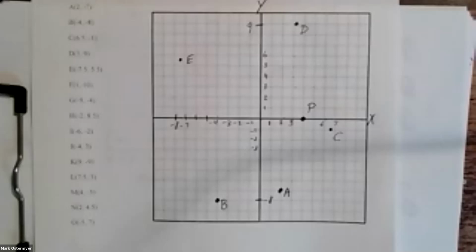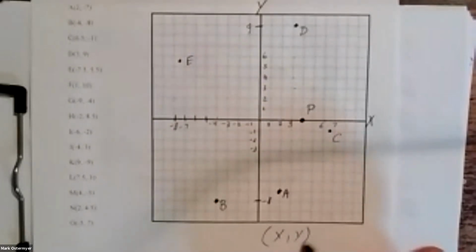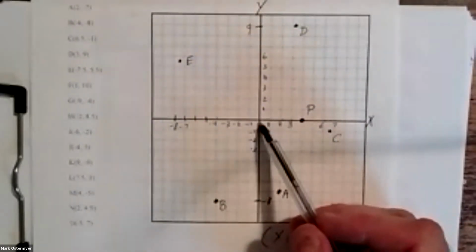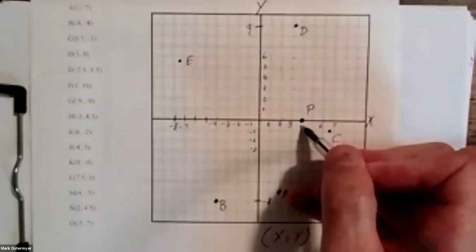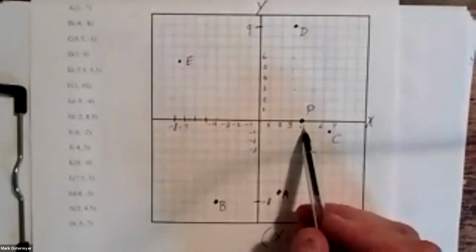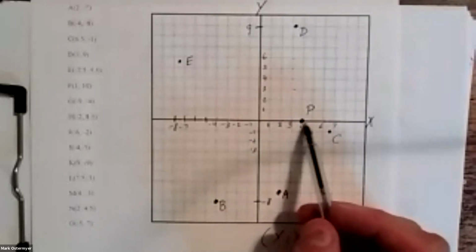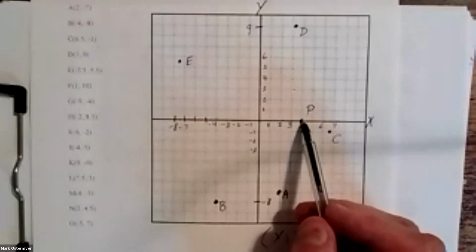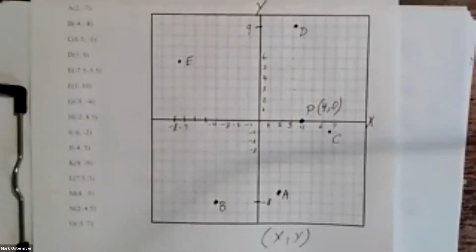0, 5. Remember, it's the X coordinate first, then the Y coordinate. Start at the origin, you'd have to move over here. What tick mark is this on the X axis? 4. And the y coordinate is what? 0. Yeah, this point projects back to the y-axis at 0. It projects to the x-axis at 4. So this would be the point 4, 0. That point lies on the x-axis.